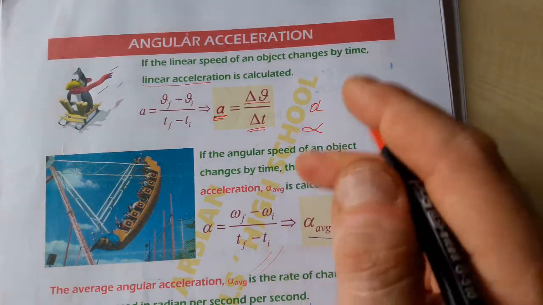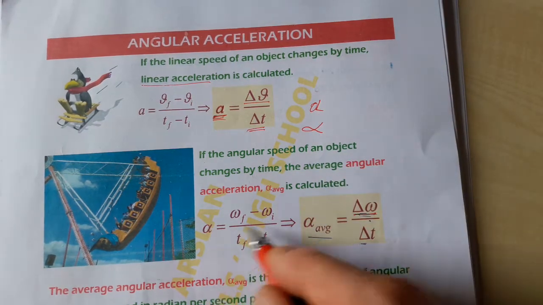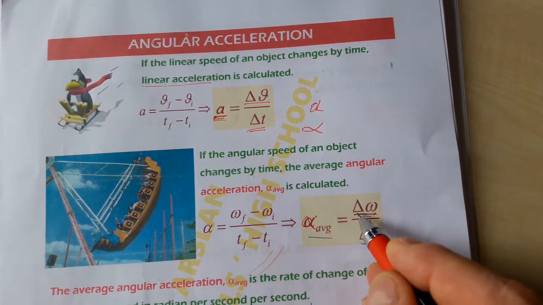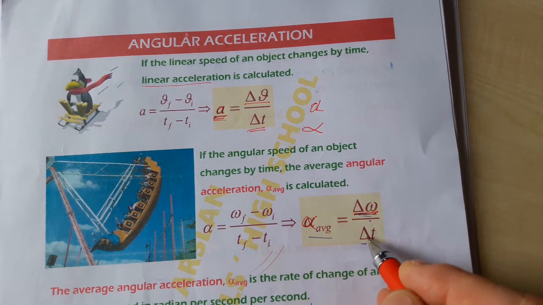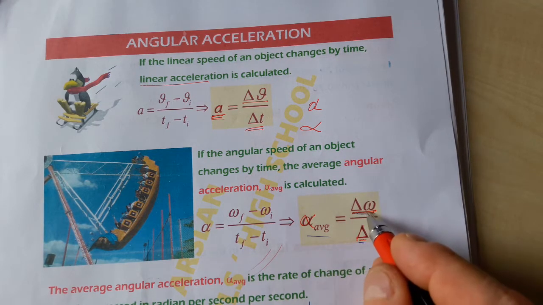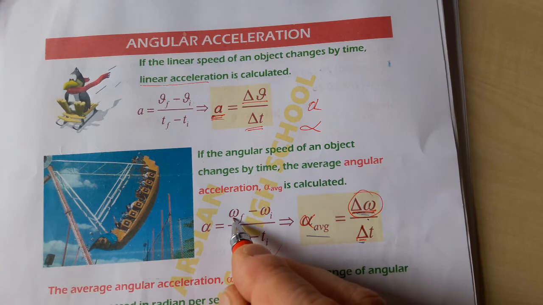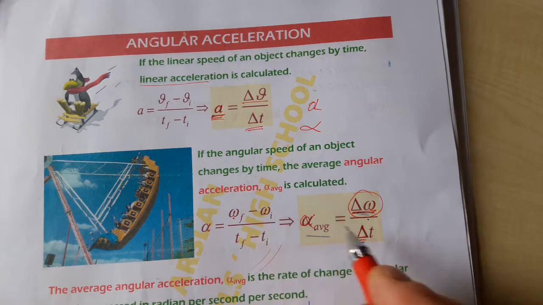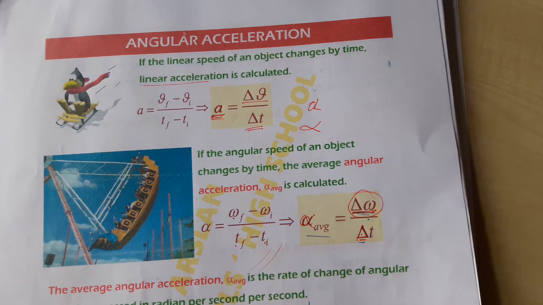They seem to be the same, but they are not. One of them is alpha, the other one is a. So alpha can be calculated by change in angular speed, delta omega, divided by change in time, delta t. Change in angular speed is omega final, angular speed final, minus angular speed initial. Change in time is time final minus time initial.